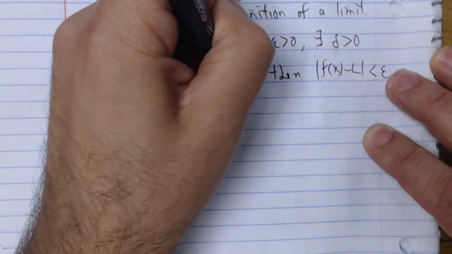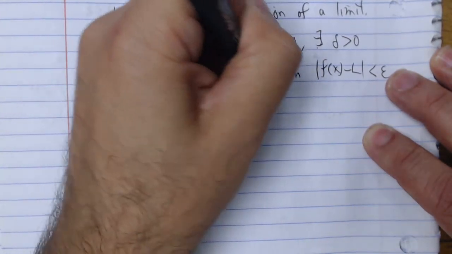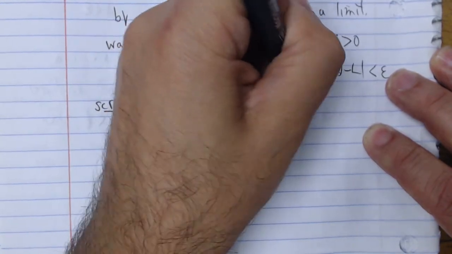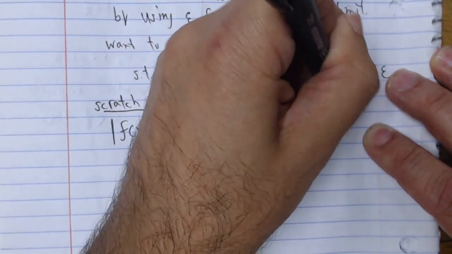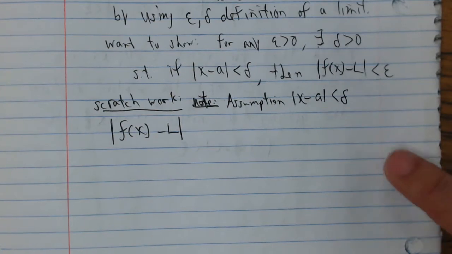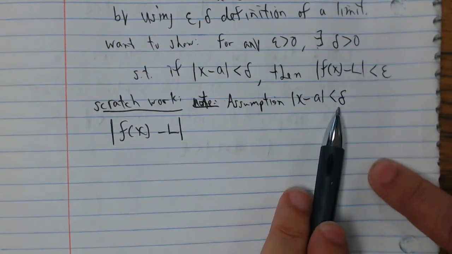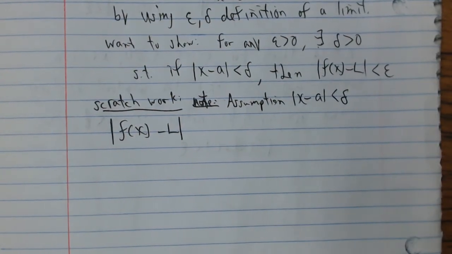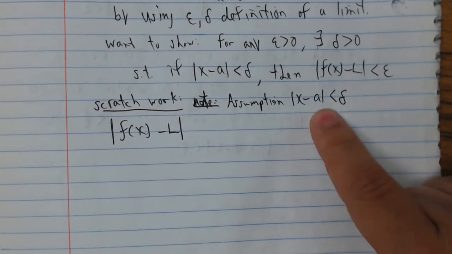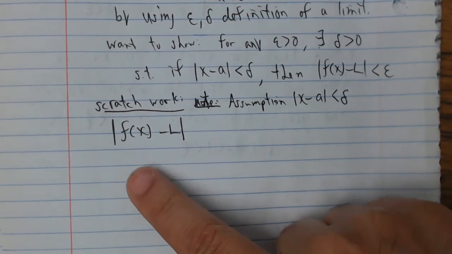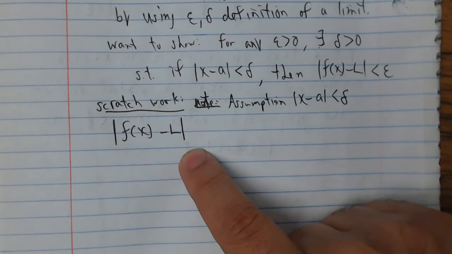Our assumption is the following: |x minus a| is always less than delta, always. So anytime I see the absolute value of x minus a, that is going to be less than delta. So that's our hypothesis we're assuming is true. We just need to show that |f of x minus L| is less than epsilon.